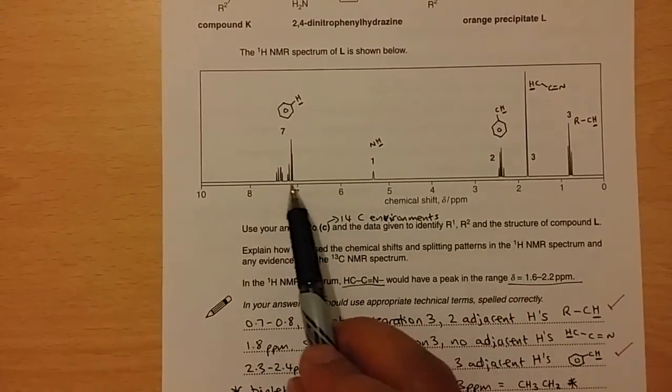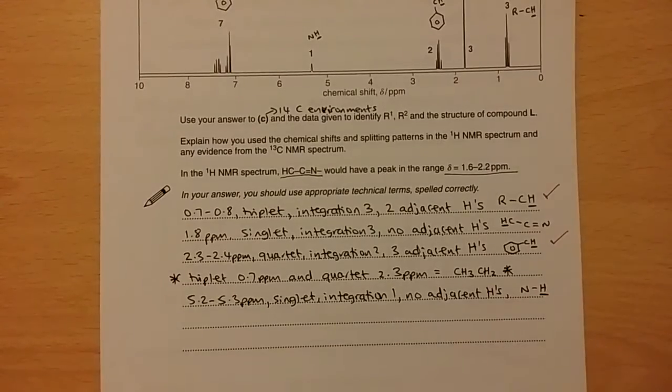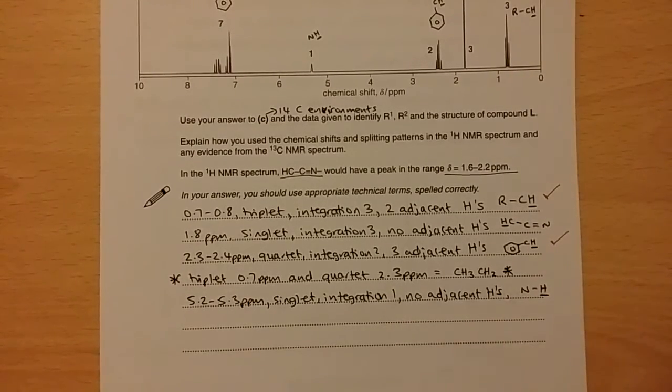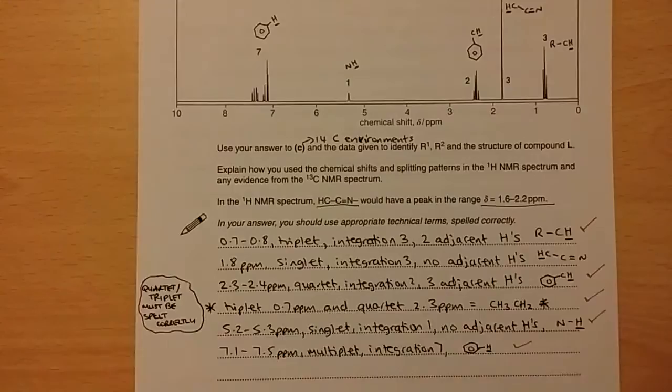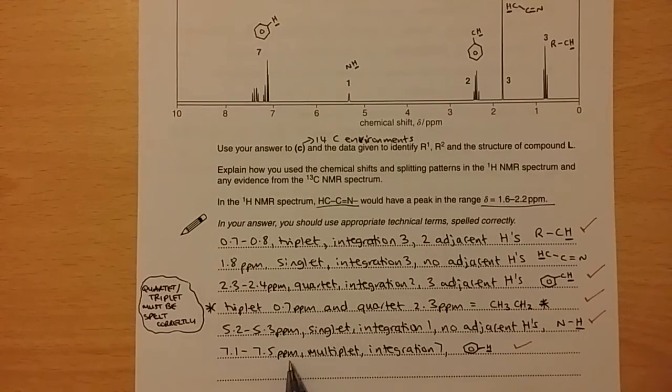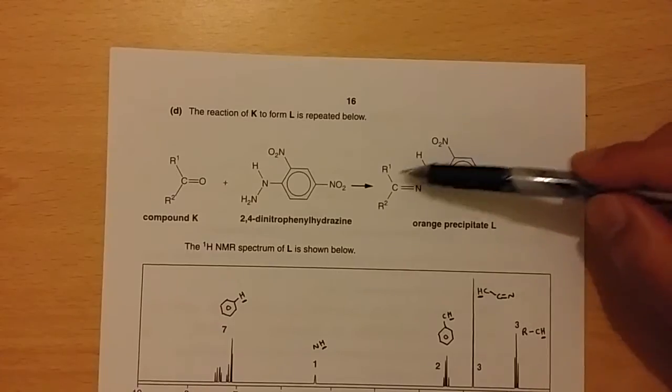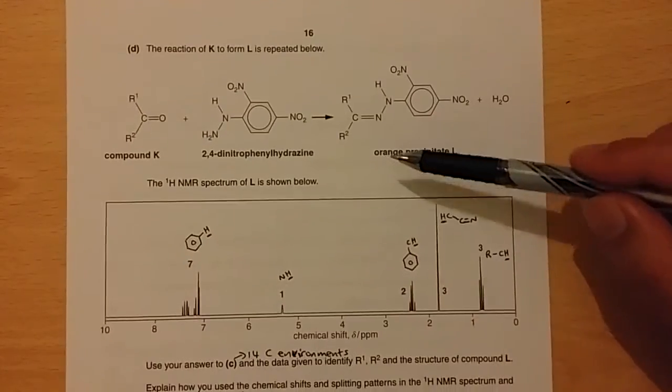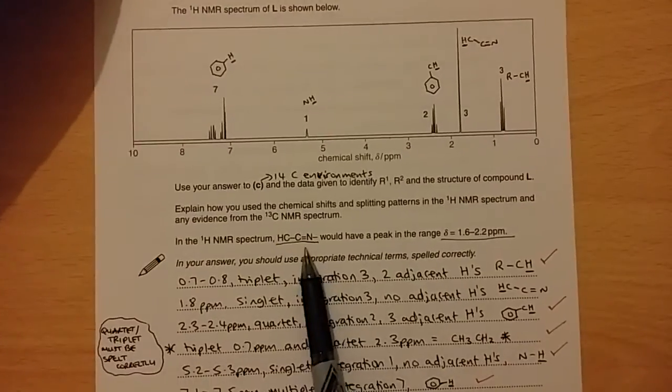We've got an NH and some benzene protons. That's a singlet, no adjacent H's, so that must be the NH that's part of precipitate L. Now you had to spell triplet or quartet correctly for the third marking point. And then of course in the aromatic region you don't need to worry about the splitting patterns, call them a multiplet. That's the benzene protons. Now once again, it looks like a CH3, using that information.